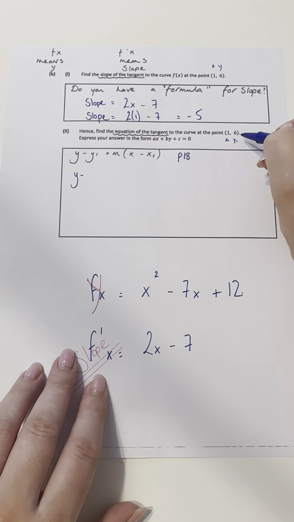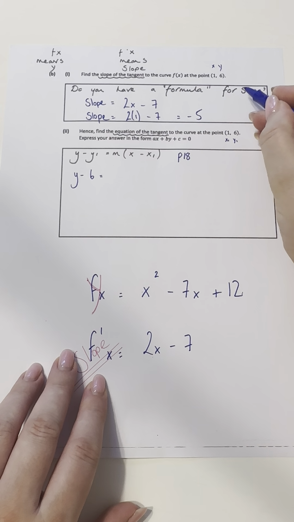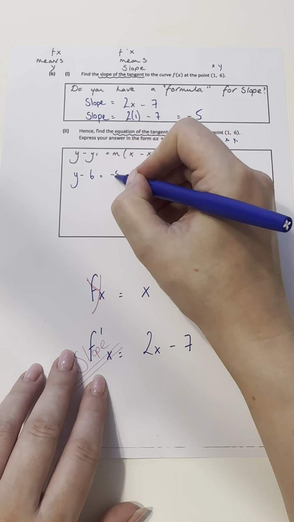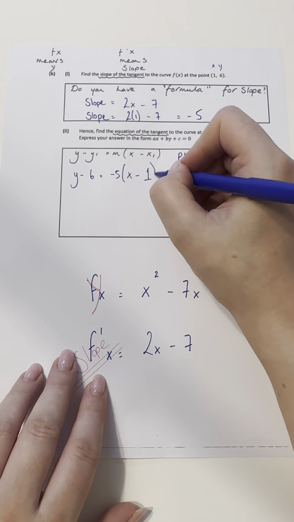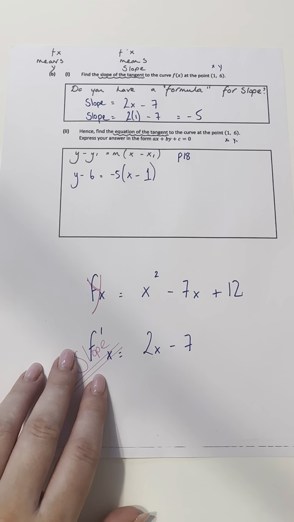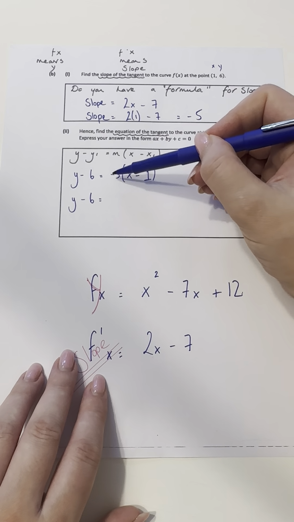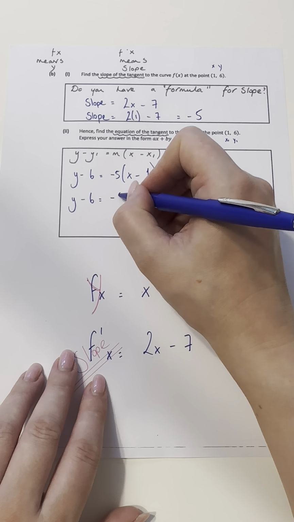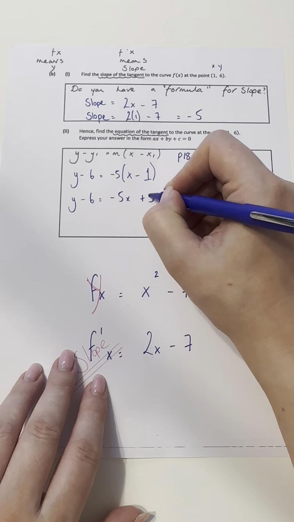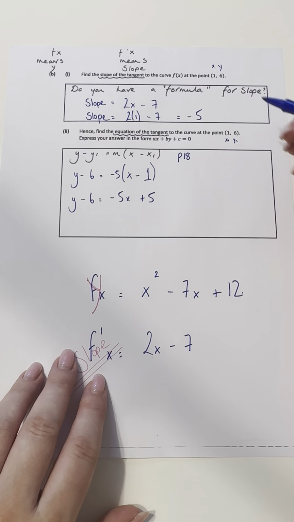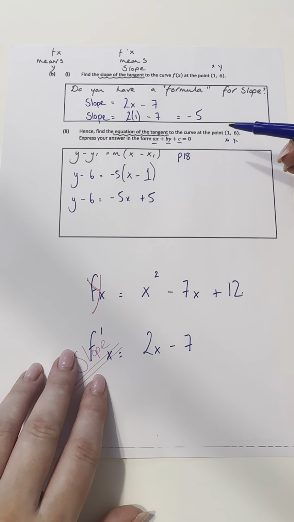y minus 6 equals m, the slope, which is minus 5, times x minus x1, which is 1. And we're going to multiply it all out. So y minus 6 equals minus 5 times x is minus 5x, minus 5 times minus 1 is plus 5. They would like it in x, y, number form, which would be the usual way to put it.